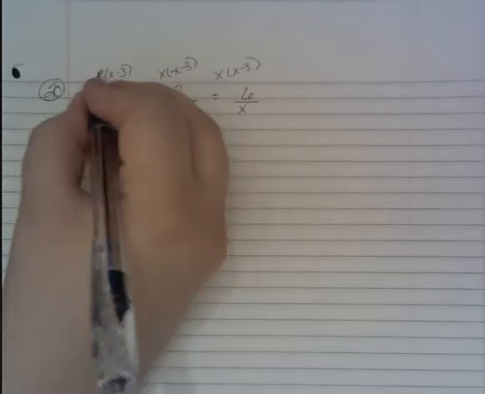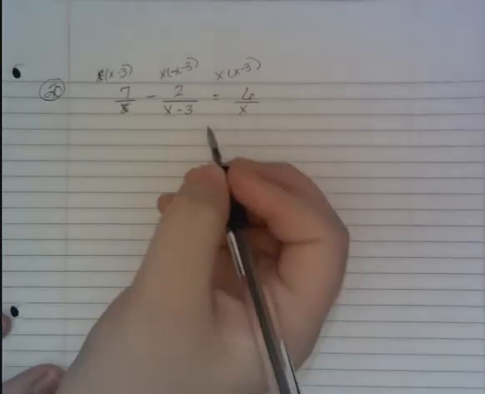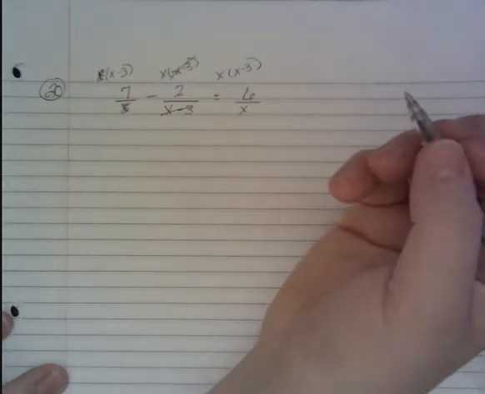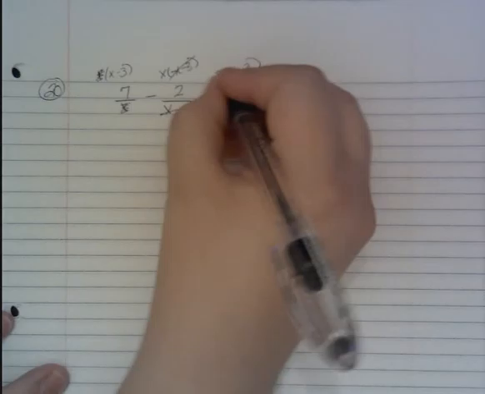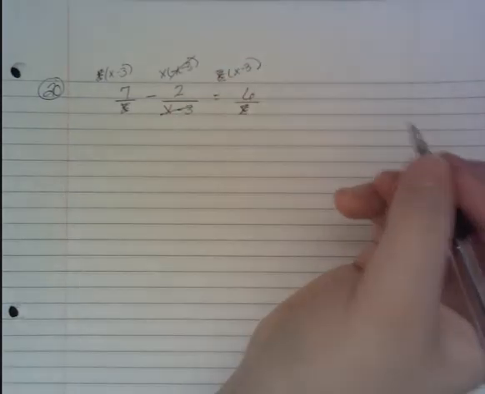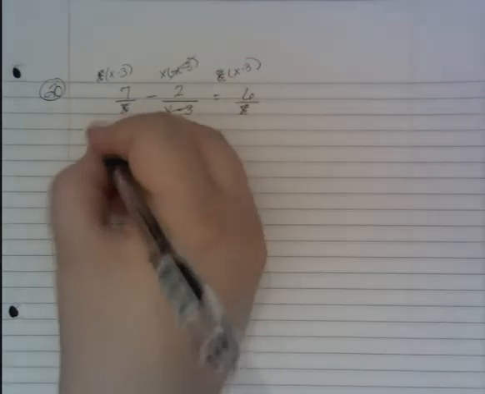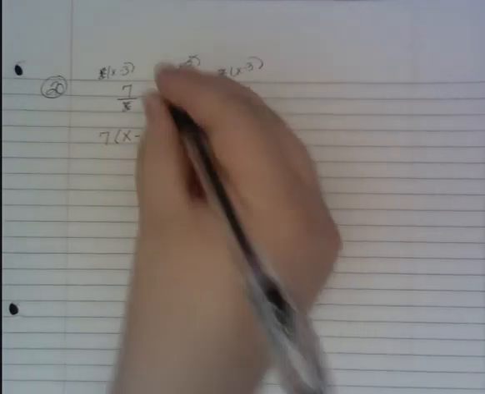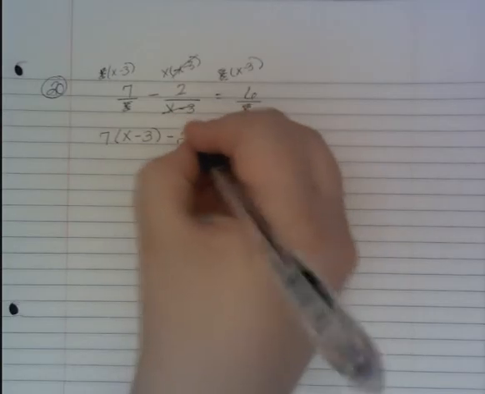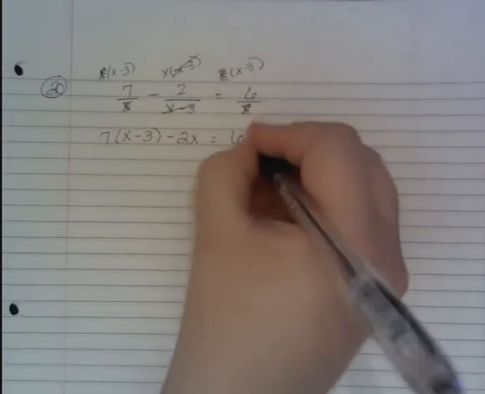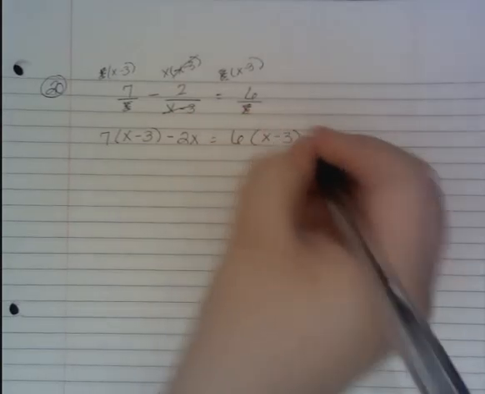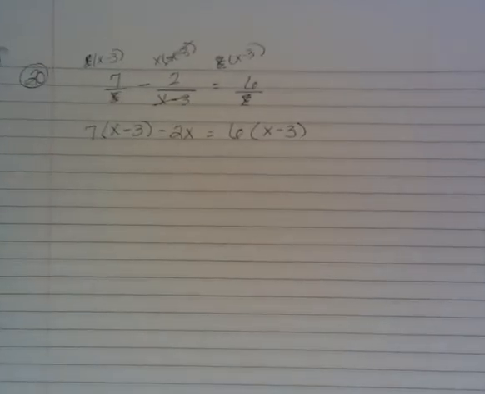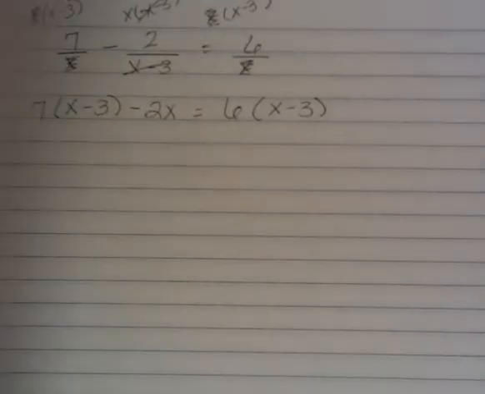So our x's cancel out, our x minus 3's cancel, and then these x's are going to cancel out. So I'm left with 7 times x minus 3 minus that x times 2, which is a 2x, equals 6 times x minus 3. Some of you guys might be tempted to go ahead and multiply out. Make this a little bit bigger for y'all.